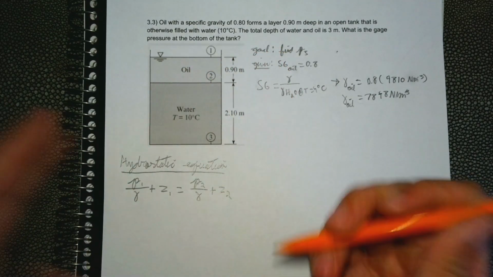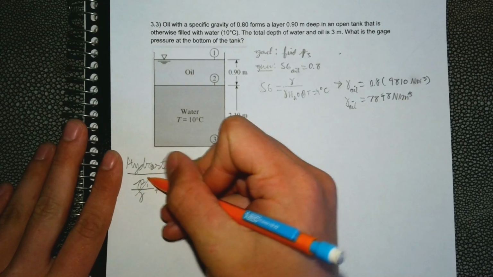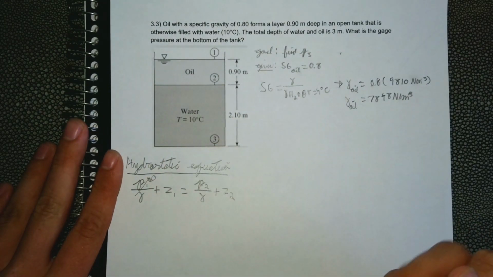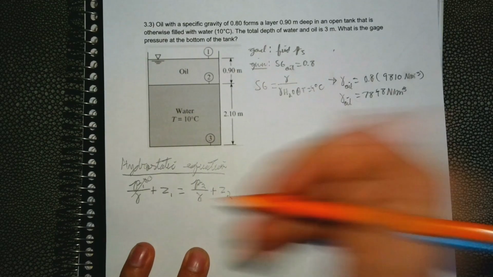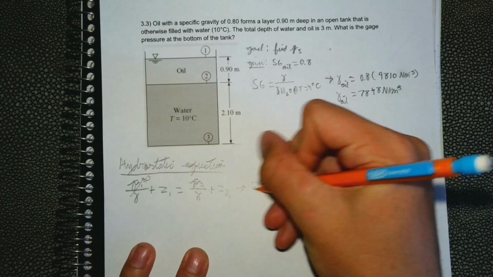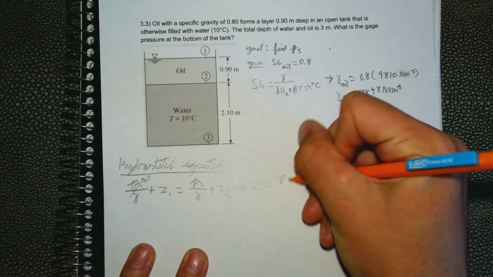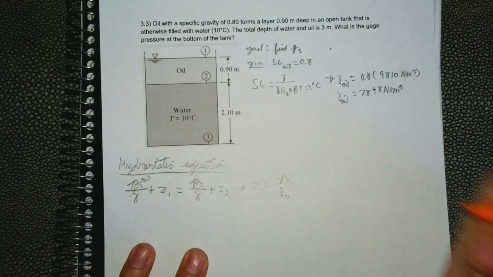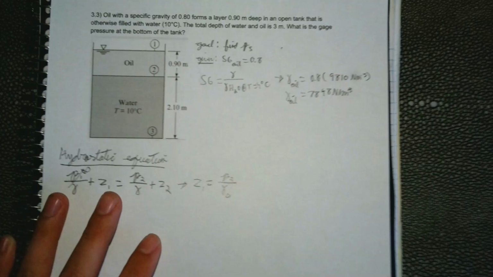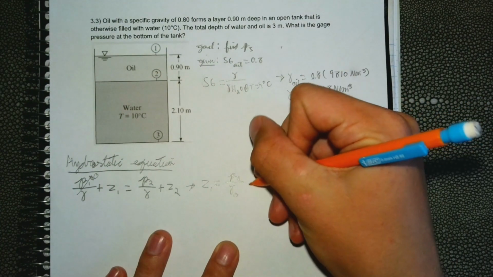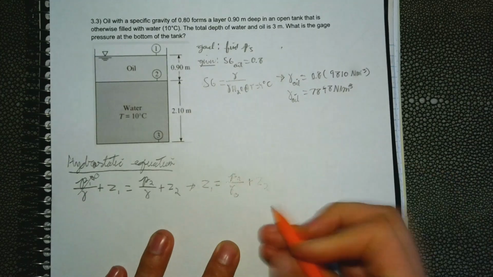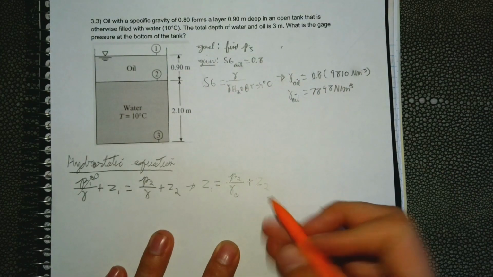Since it's asking for the gauge, this is just 0. You're left with Z1 equals, and we're in oil, so O for oil, and then we have the depth at point 2.